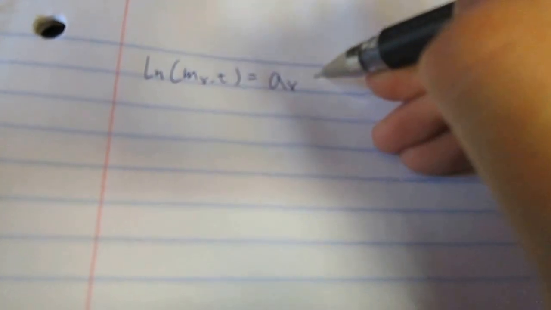The Lee-Carter model is mathematically: ln(m_xt) equals a_x plus b_x times k_t, plus an error term, which is epsilon_xt. This one is the error term, which captures what the parameter set is not able to capture by the model.